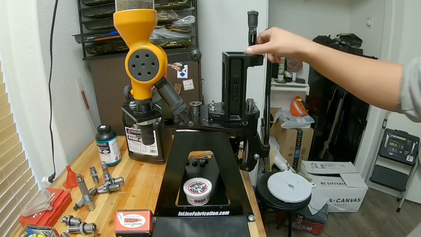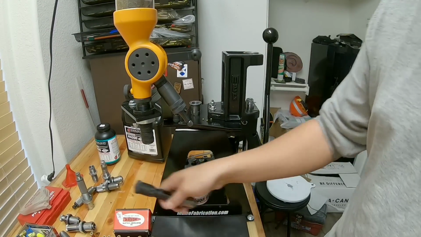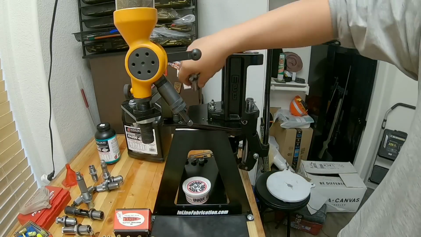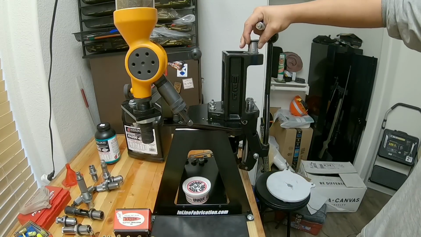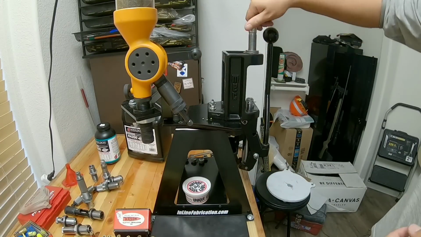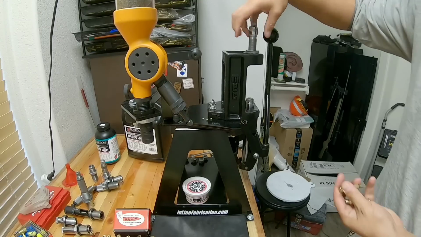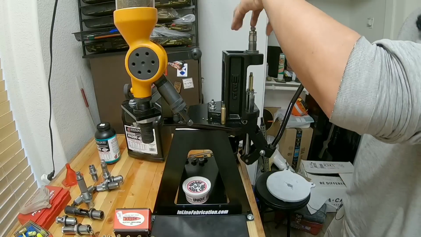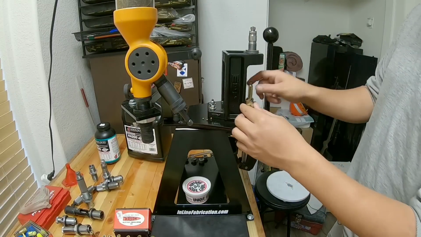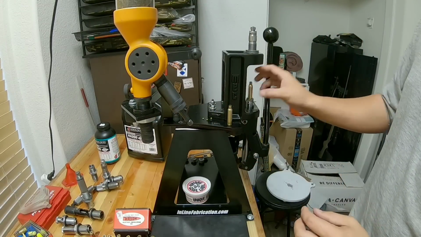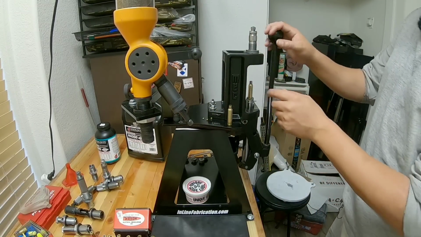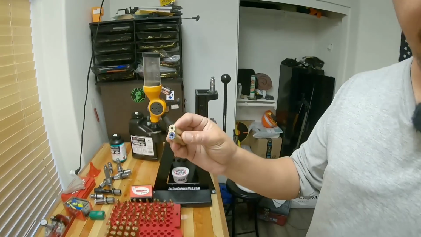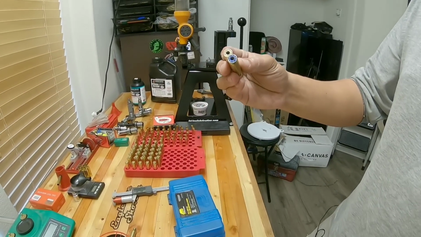All right. I like to use the universal decapping die, so throw that in there real quick. There we go. All right. Let's see what the case overall length is. See if we're back to 1.598.